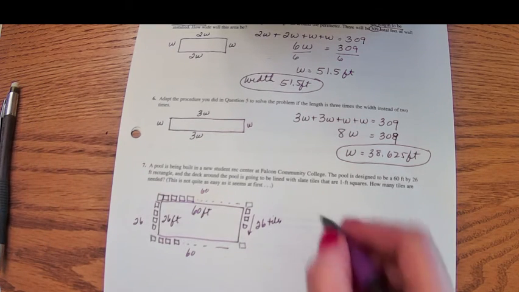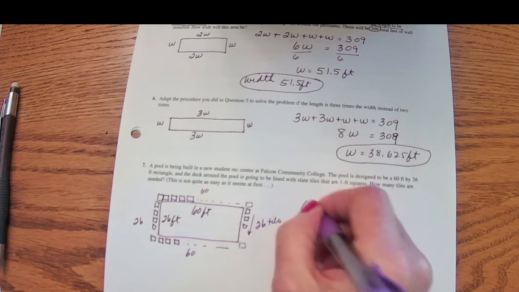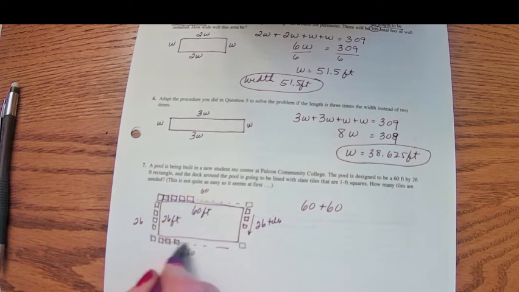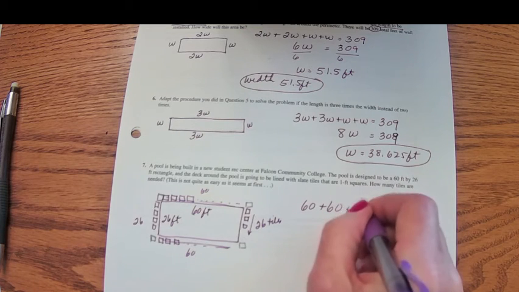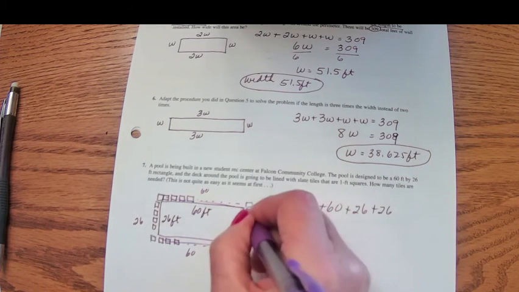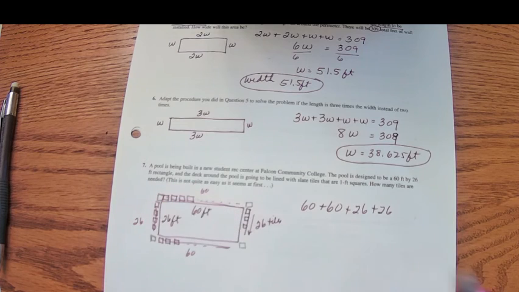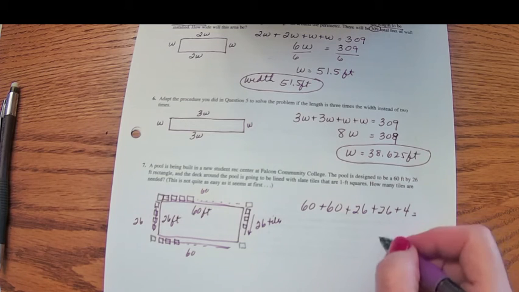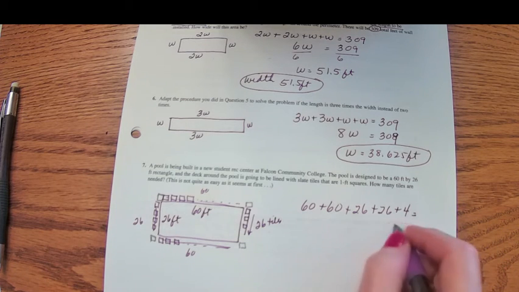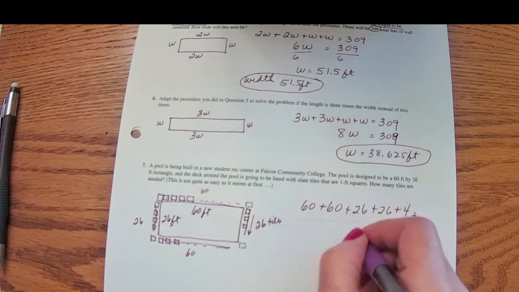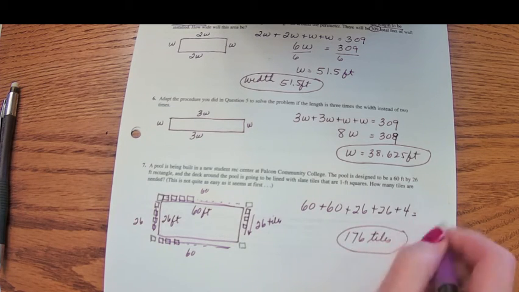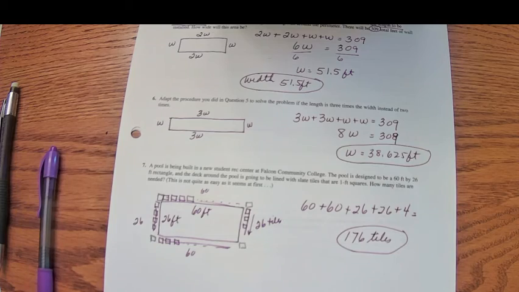So how many tiles will we need? 60 plus 60, that gives us these. We're going to add the 26 and the 26, that gives us these. And then we're going to add our 4 corner tiles. So we would need 60 plus 60 plus 26 plus 26 plus 4 is 176 tiles to go around this pool.